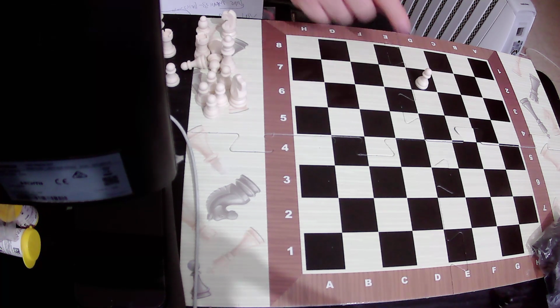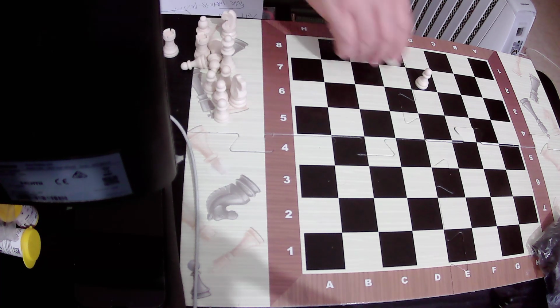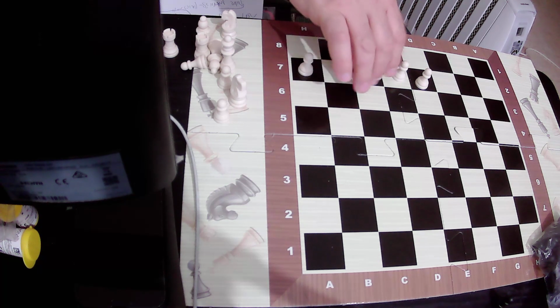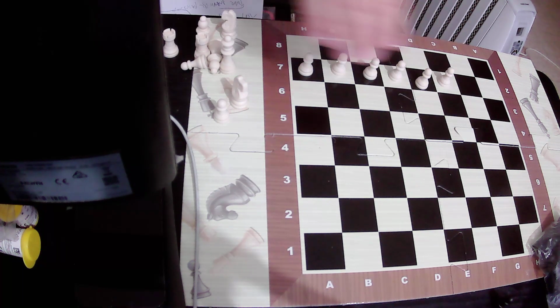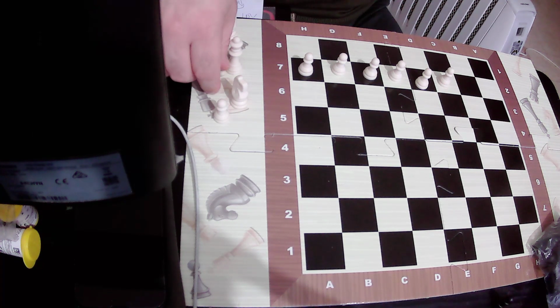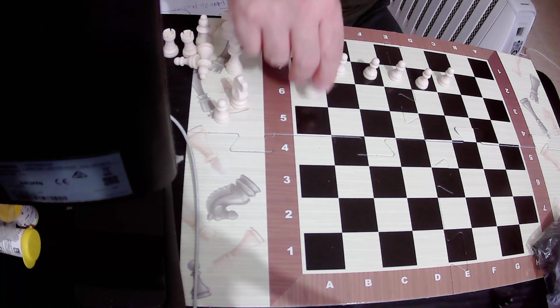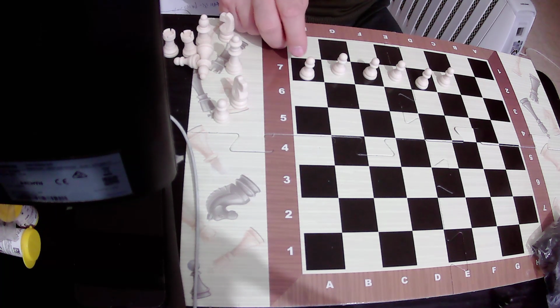So, I am the white. I play as white. So my pawns can move only in the forward direction. The pawns never move back.